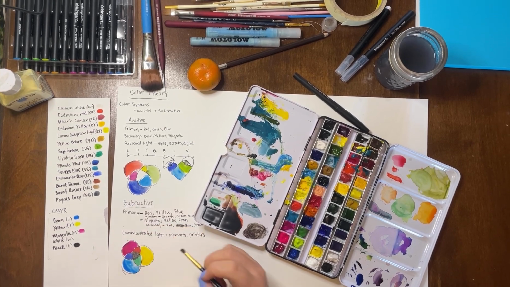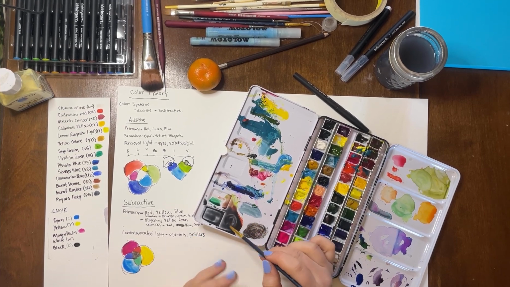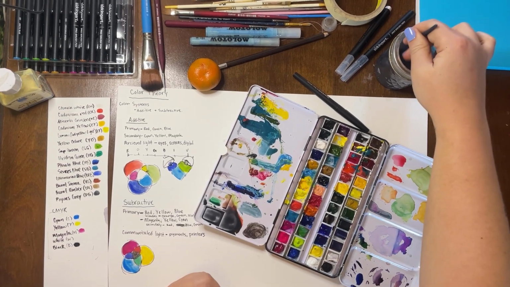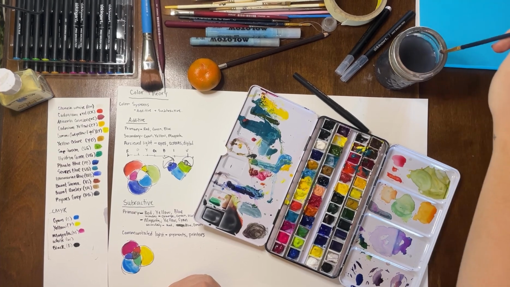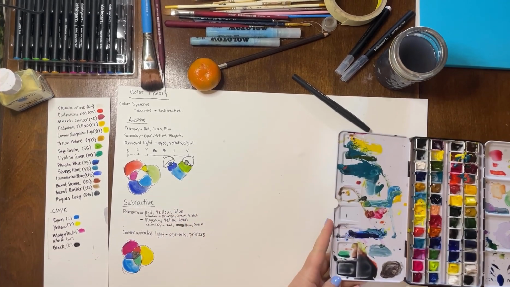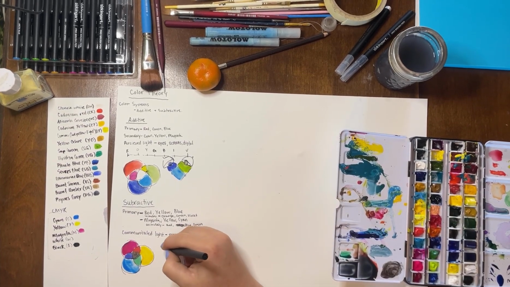And again, with subtractive color, black is the absorption of all colors. And that's why when you mix all of them together, you're getting the black. And just kind of a diagram to see how this works.